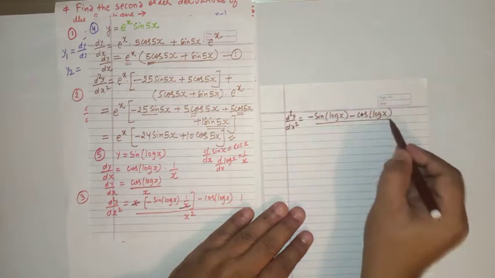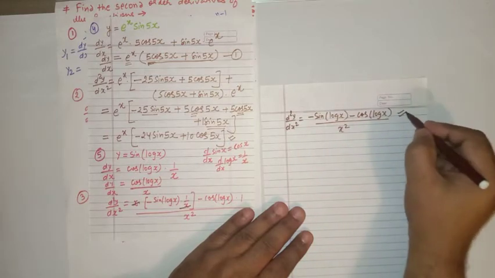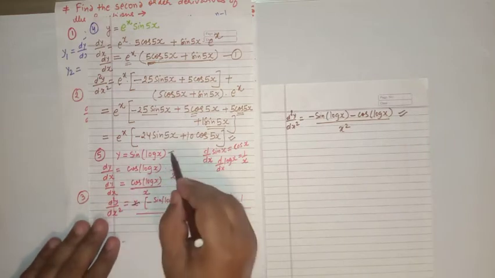So divided by x square. So this is the second derivative of this function.